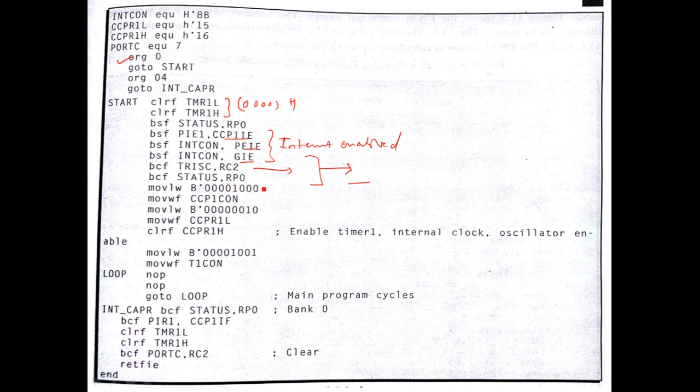Then you load the proper pattern in the CCP-con register. Load some count in the CCP RL register. So the count loaded here is 0. So you start your timer from 0. When the timer overflows from FFFF to 0000, it will match with n. So the full time interval is used.